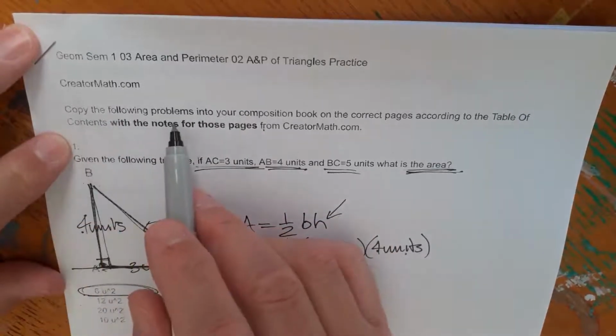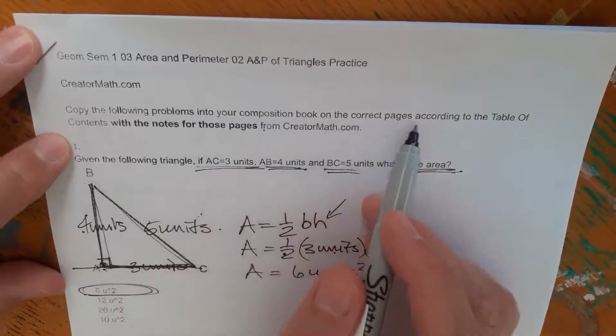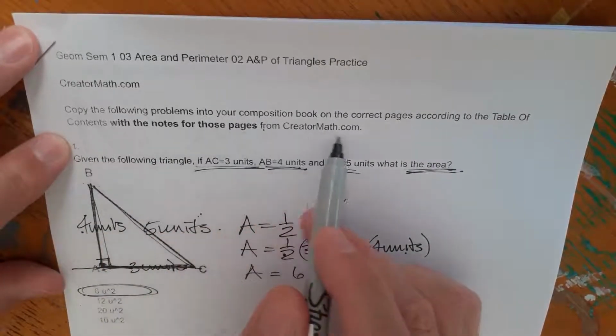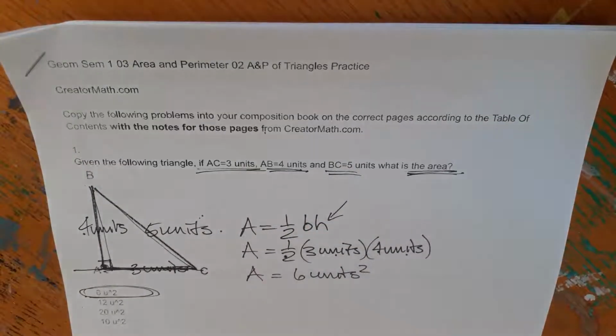The instructions are: copy the following problems into your composition book on the correct pages according to the table of contents with the notes for those pages from CreatorMath.com. So normally I try to model that for you.